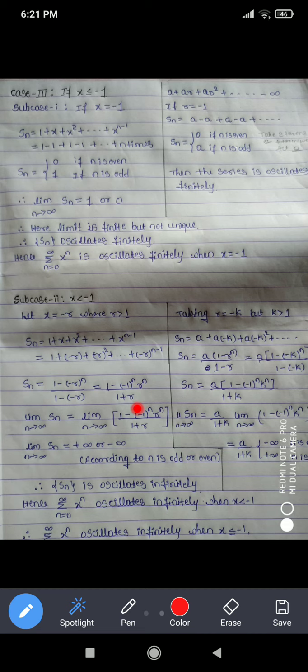If n is odd, we get plus infinity. If n is even, we get minus infinity, according to n being even or odd. So now the sequence Sn oscillates infinitely. Hence the series x raised to n oscillates infinitely when x is less than minus 1.